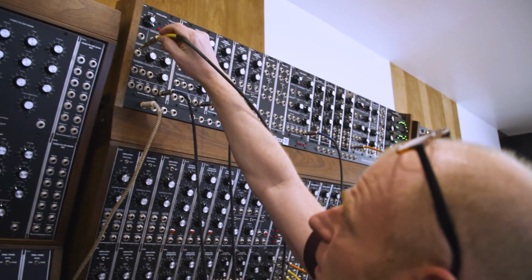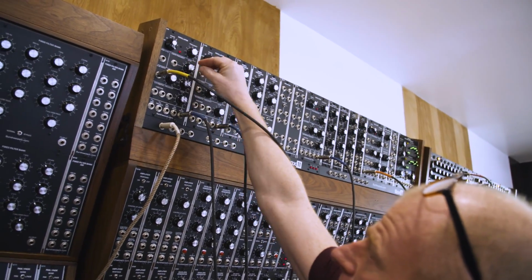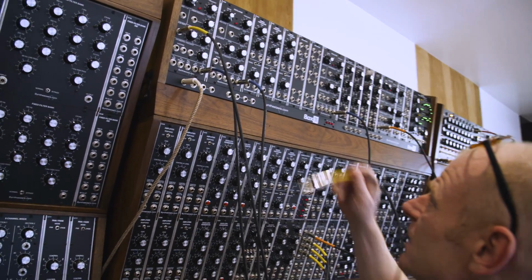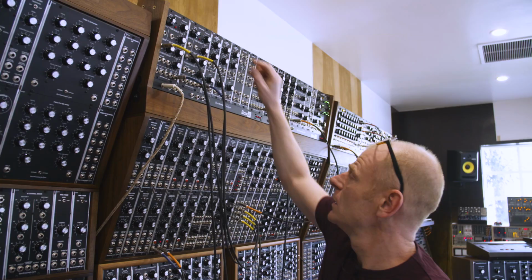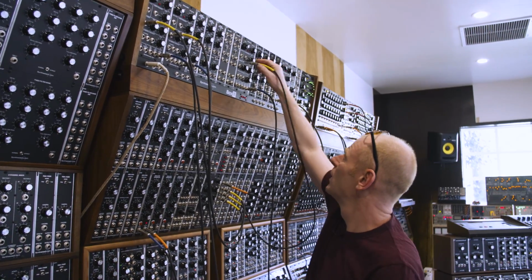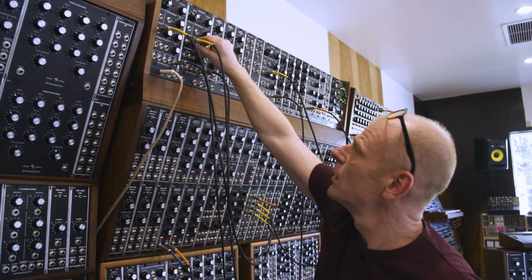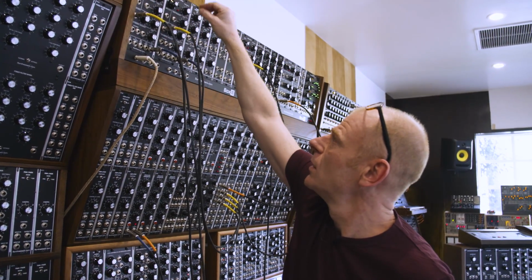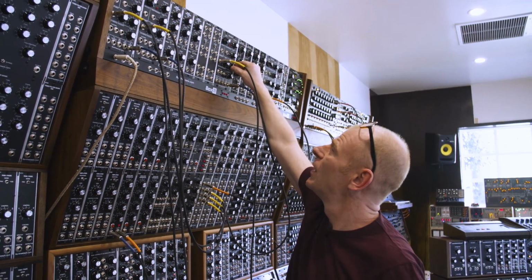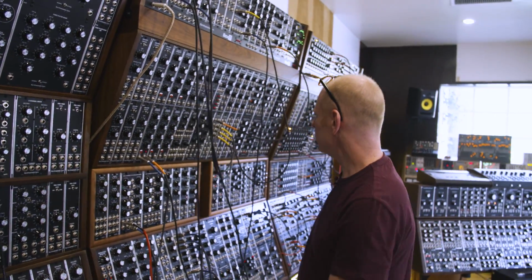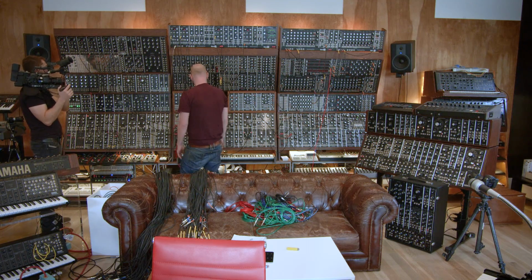It's going to go here. Stick it in there. So now the wave is moving. Let's do something else with it.